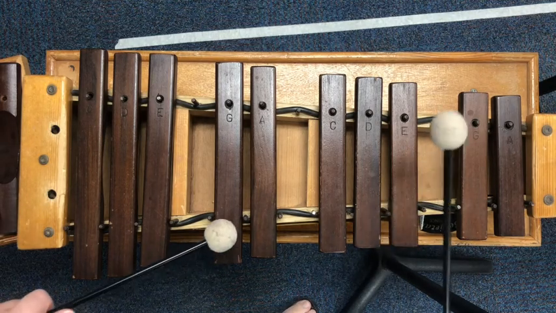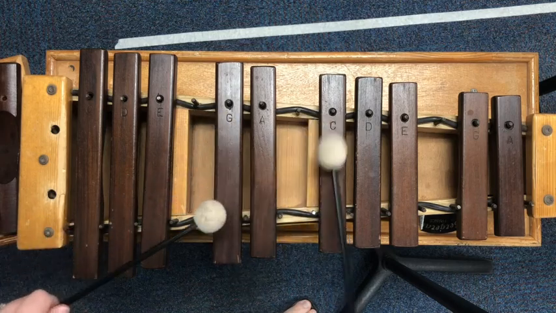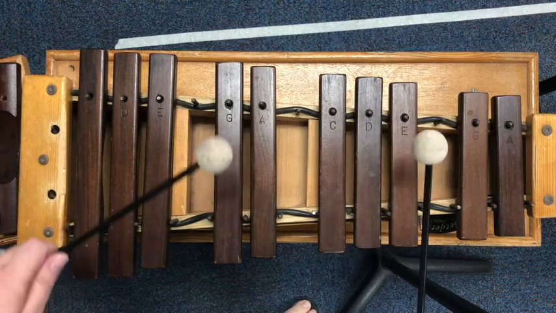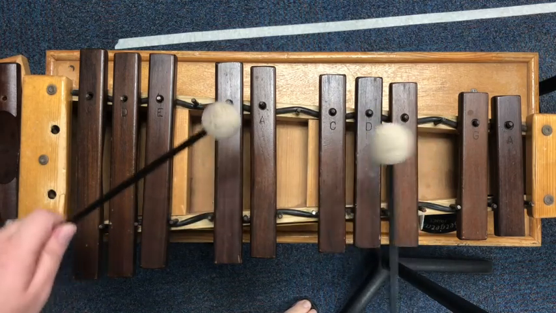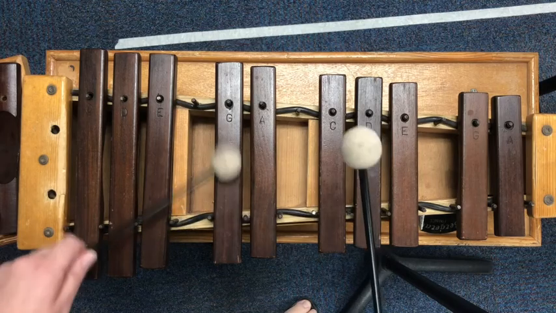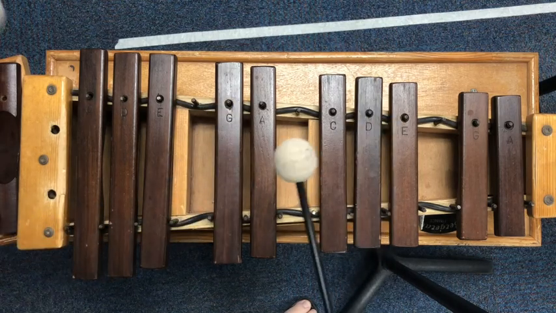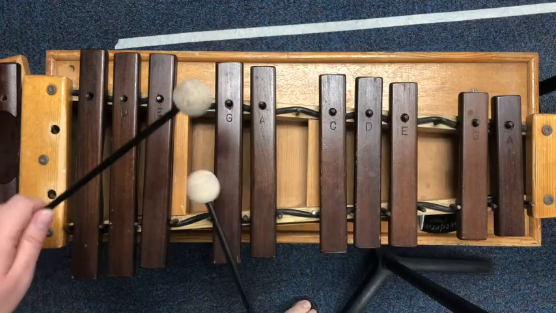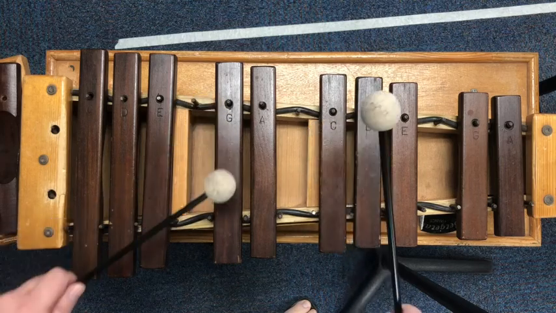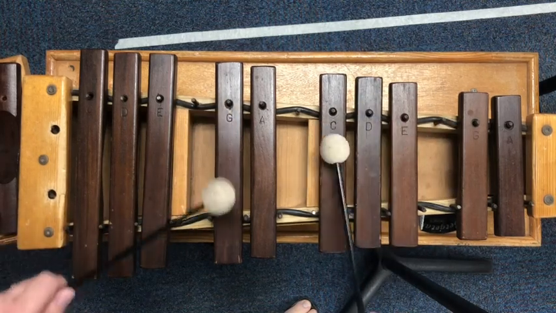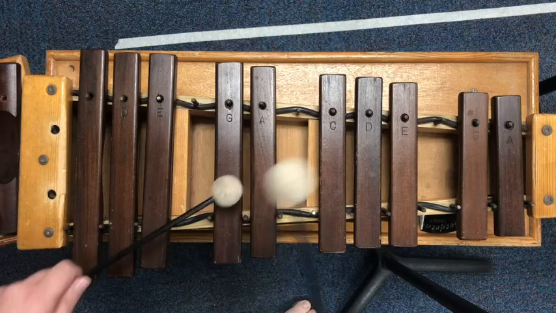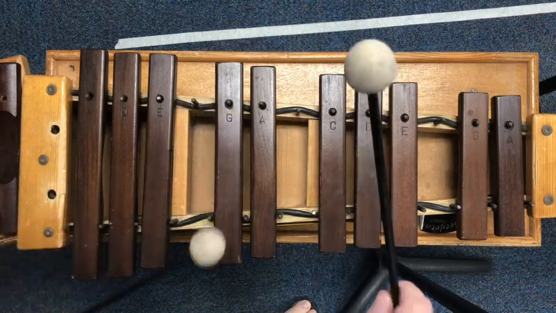Here we go. So we have E, G, G, G, G, G, C, G, G, G, G, G, D, G, C, G, D, G, E, G, D, G, C, G, E, G, G, G, G, G, C, G, G, G, G, G, D, G, C, G, D, G, C, C, G, E, G, G, G, G, G, C, G, G, G, G, G, D, G, C, G, D, G, E, G, D, G, C, G, E, G, G, G, G, G, C, G, G, G, G, G, D, G, C, G, D, G, C, C.